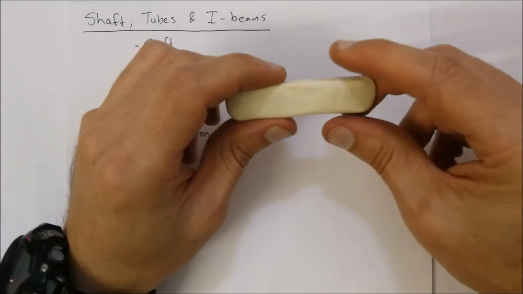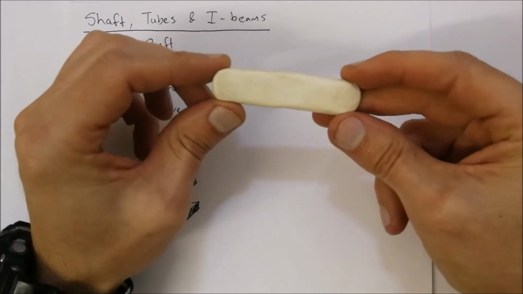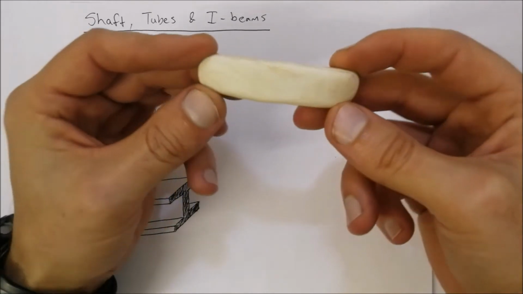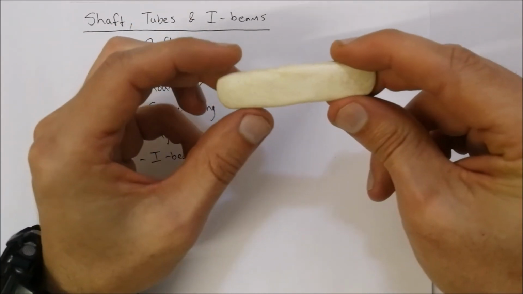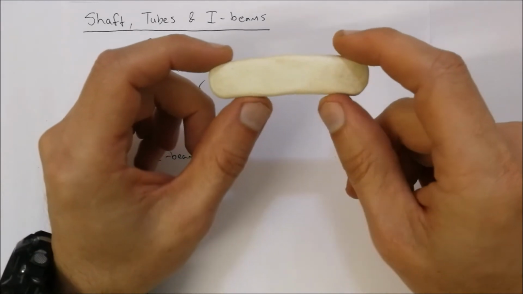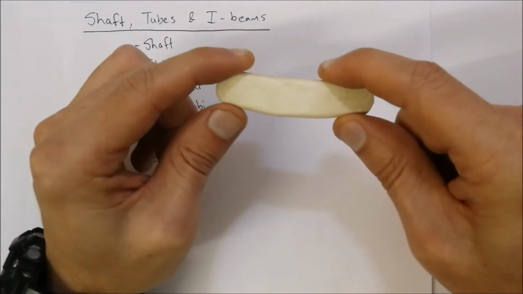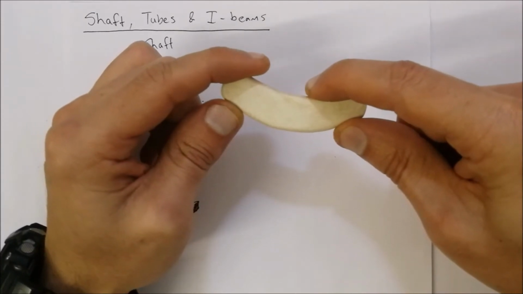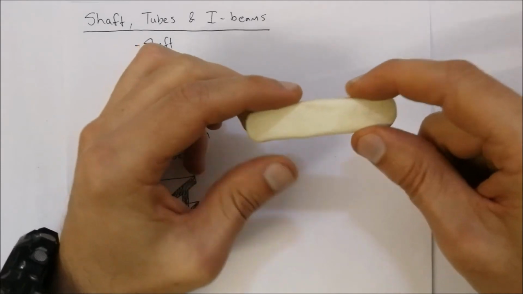You can even test it out by just using your hands. Pulling the ends up and down in this fashion is quite easy. Yet try to bend it downwards into an arch or upwards into an arch. With a press stick it's possible, but it's much more difficult to do.